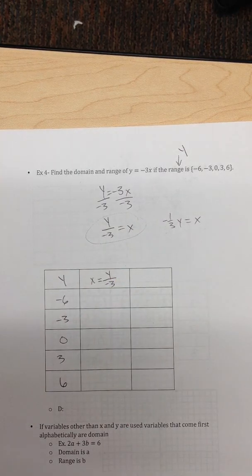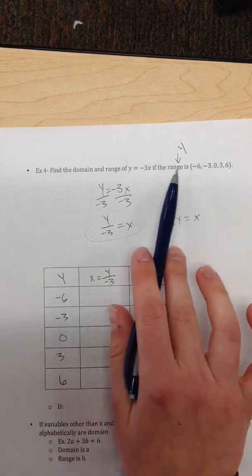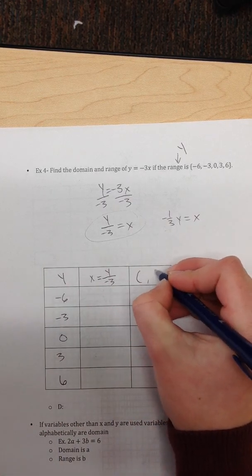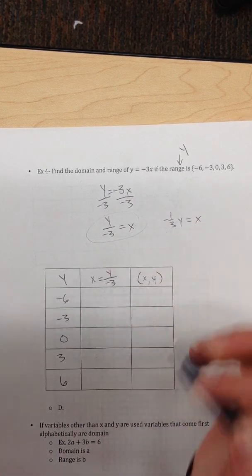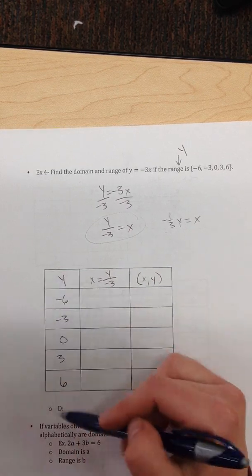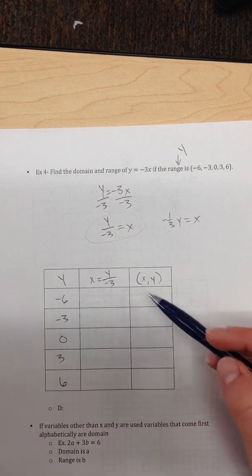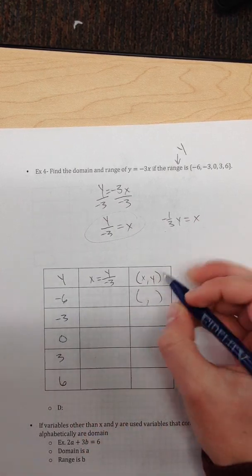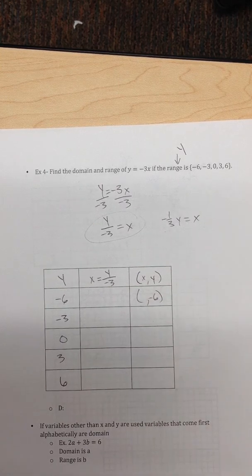I'm doing that backwards because I'm given the range instead of the domain. Then we'll write our ordered pairs out the same, x and y. Just be careful, your y values here are what's listed first, so make sure you put your y value at the end when you write these out.